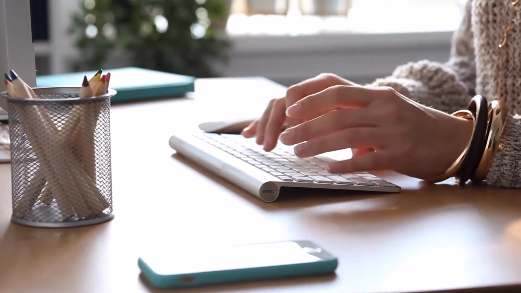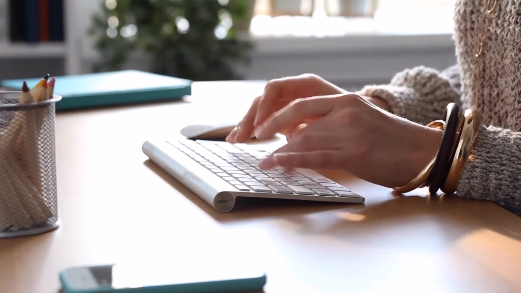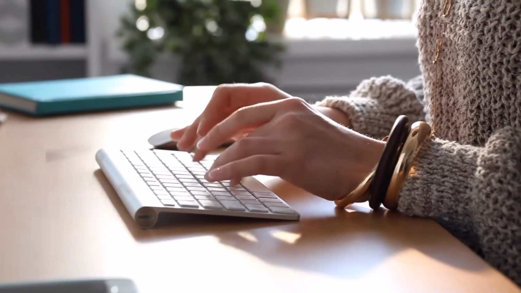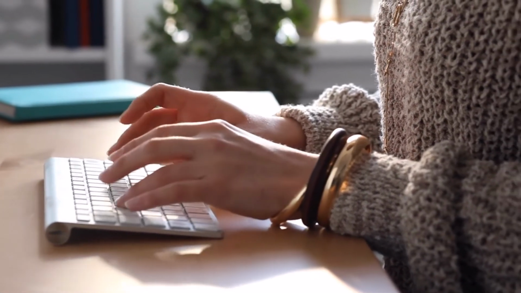Okay, so today we're gonna talk all about how you can create graphics for your blog. Blogs are really great ways for you to be able to share more about your expertise and be able to do it in a written or video form and share it with your audience for free.